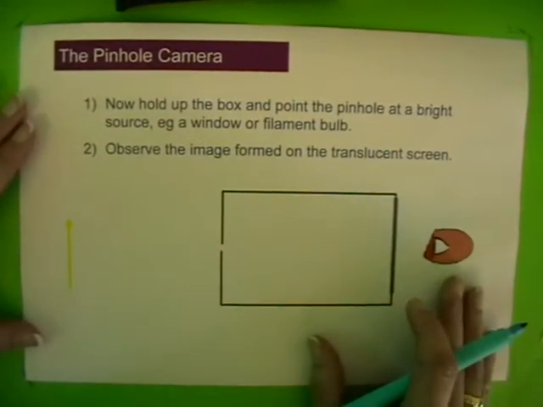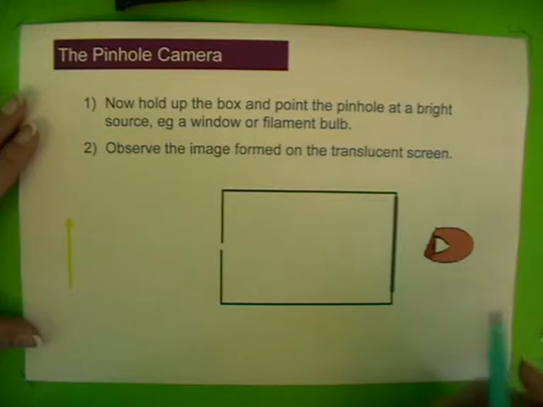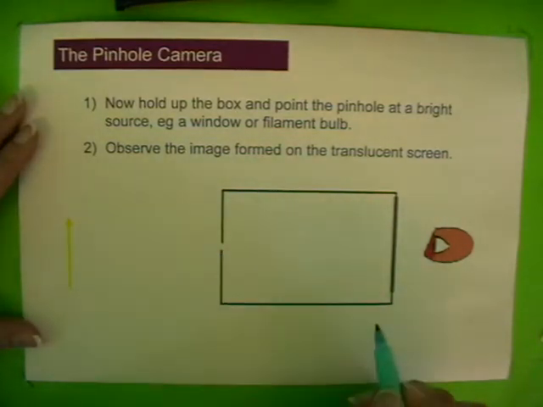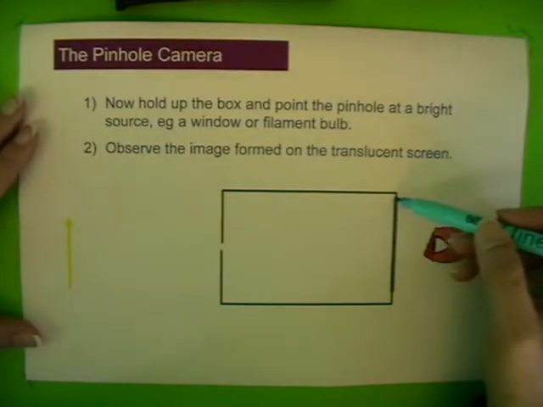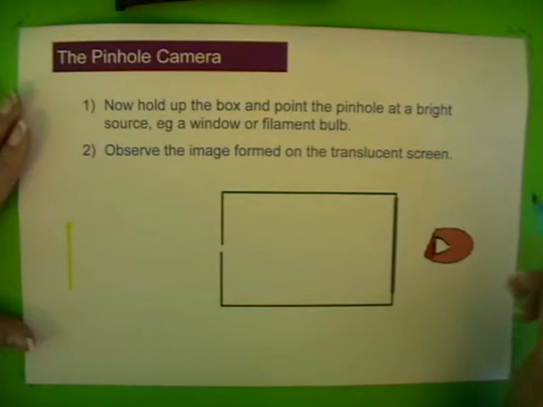An application then in terms of rays of light and shadows and so on is the use of a pinhole camera. A pinhole camera is basically a box with a narrow slit at one end and a wider gap cut out of the far end that is then covered in a semi-transparent material. So a translucent material to form a screen.